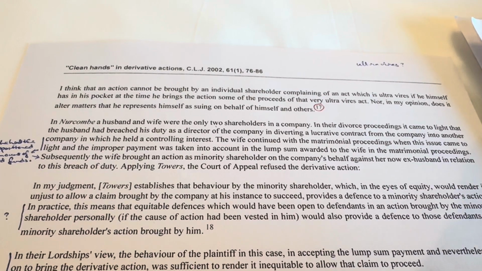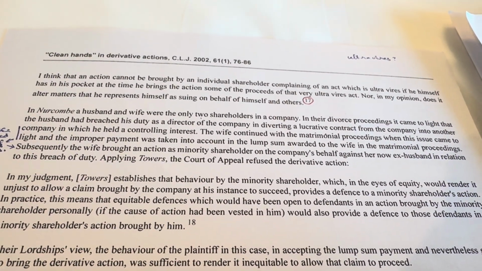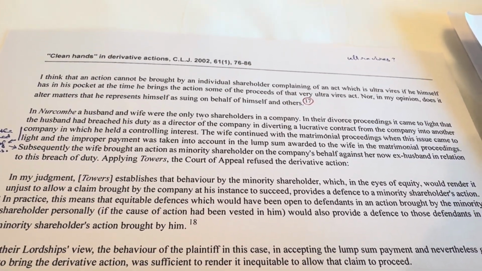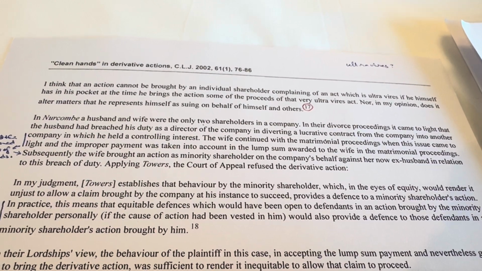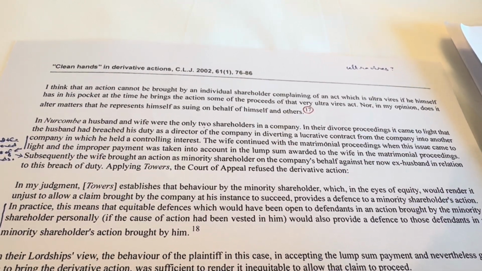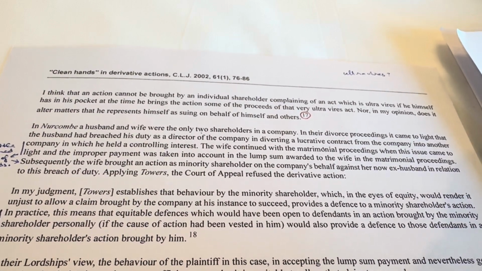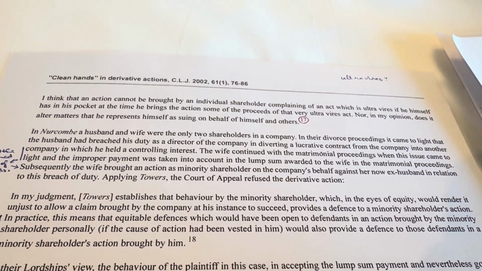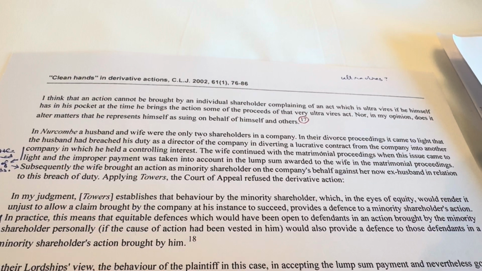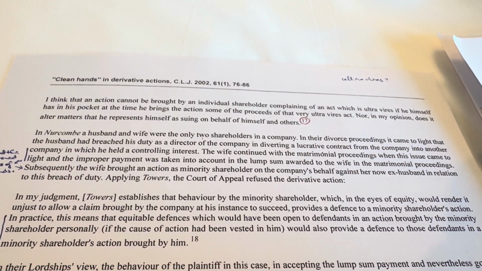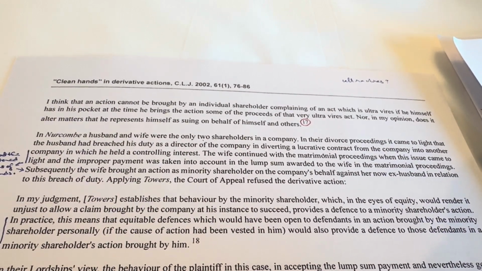So there was a divorce proceeding. The wife continued with proceedings when the issue came to light and the improper payment was taken into account in a lump sum awarded to the wife. So the man was doing some naughty stuff with the business or company. The wife tried to get it returned to her through the doctrine of clean hands.